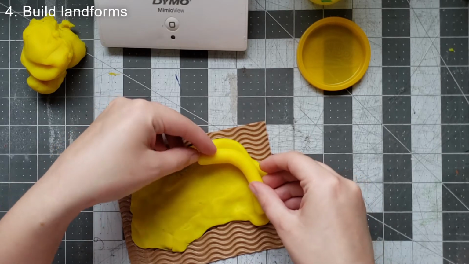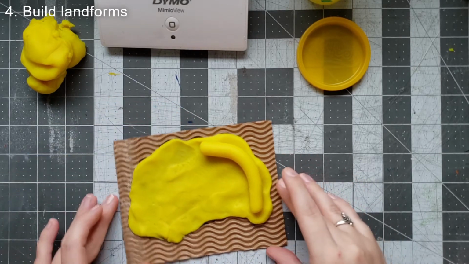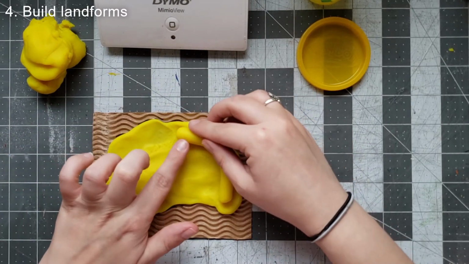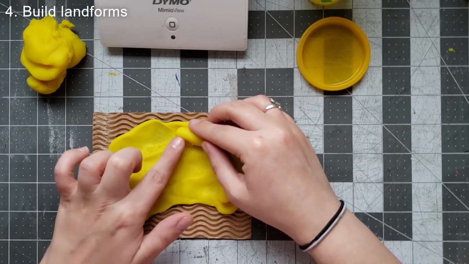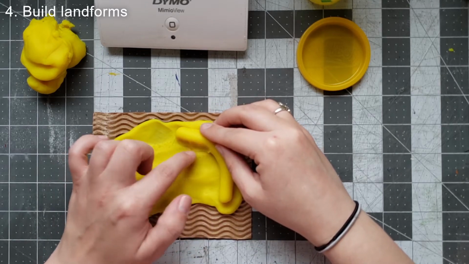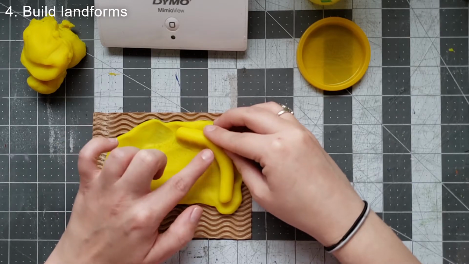Next, I can add my worm on top of my island. And to make sure that it sticks, I need to make sure that I push down onto my island shape. So I'm smoothing everything together.